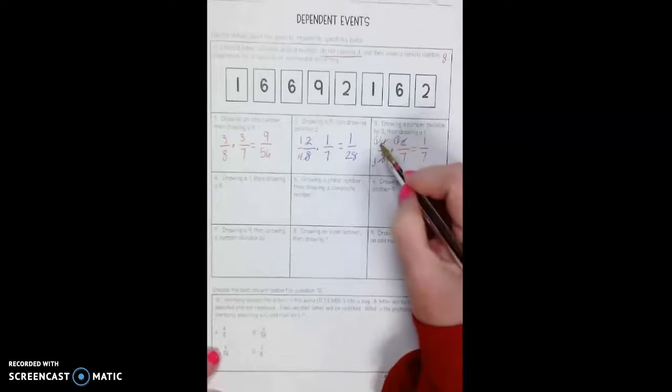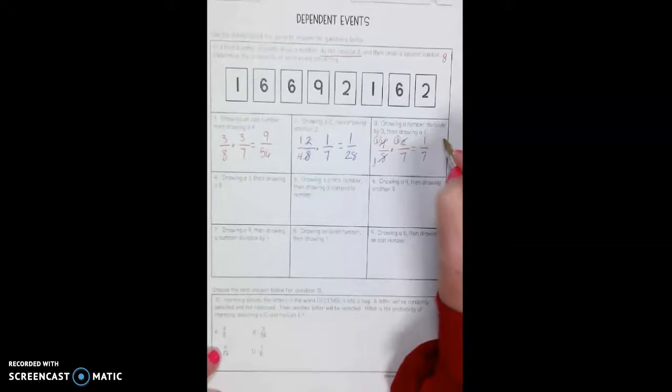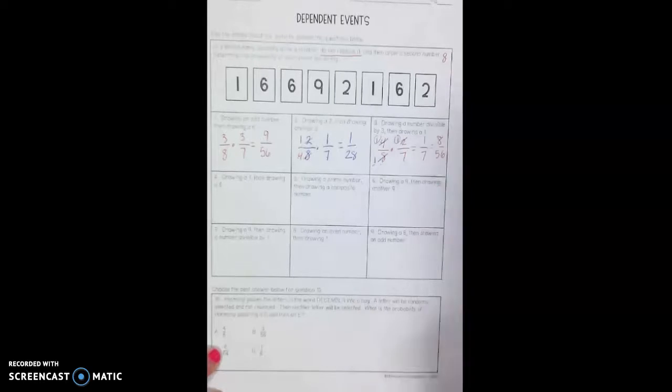Or you can do it the other way. 4 times 2 equals 8, and 8 times 7 equals 56. I can divide both of these by 8, leaving with 1 over 7.